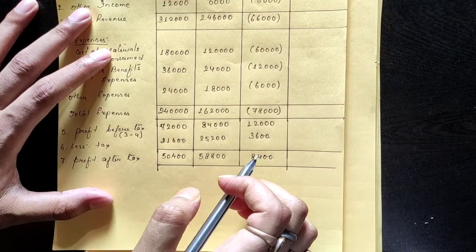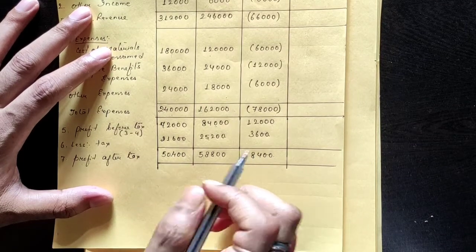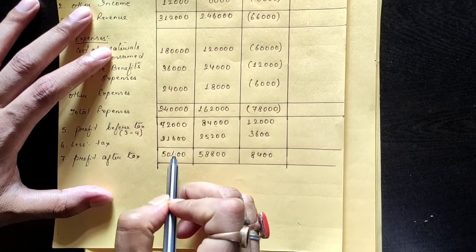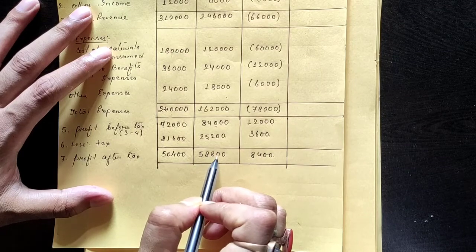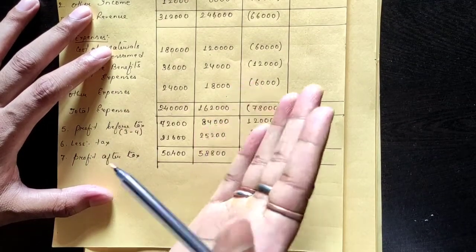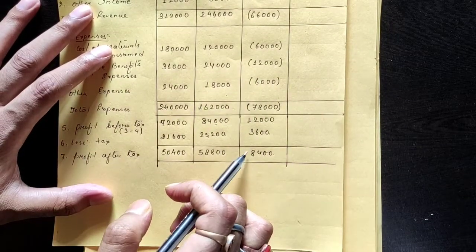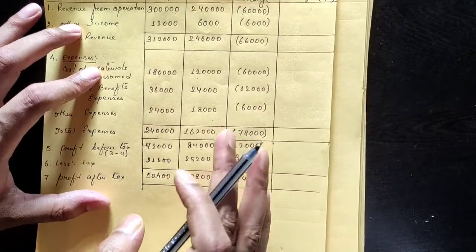Now in order to find absolute change, same process. The difference of these two is 8,400. Now you see it is 50,400, it is 58,800, right? So it increased, the value increased. If it decreased, we will put bracket, but if it's increasing, we will not put bracket. That's why I have not put in bracket here. Am I clear? So our sum is over.